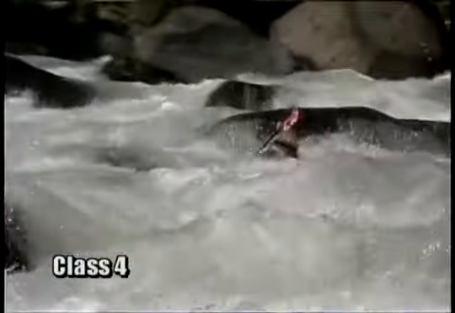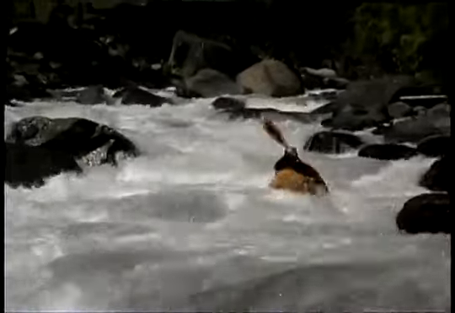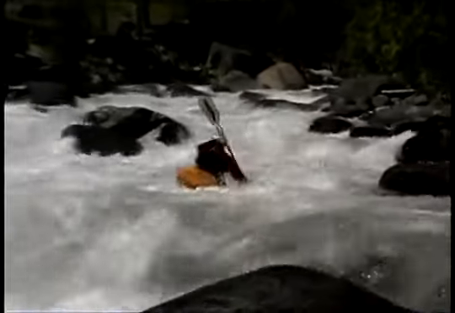Class 4 water contains long, difficult rapids with constricted passages that often require precise maneuvering in very turbulent waters. Scouting from shore is necessary, and conditions may make rescue difficult. Class 5 water contains extremely difficult, long and very violent rapids with highly congested routes which should always be scouted from shore. Rescue conditions are difficult, and there is significant hazard to life in the event of a mishap.